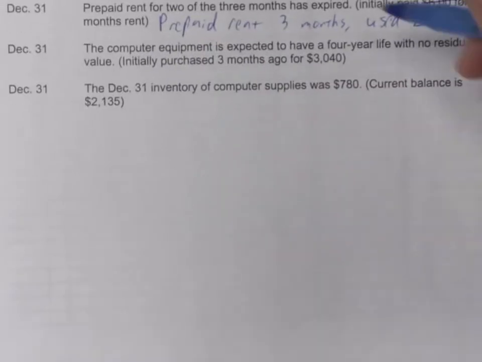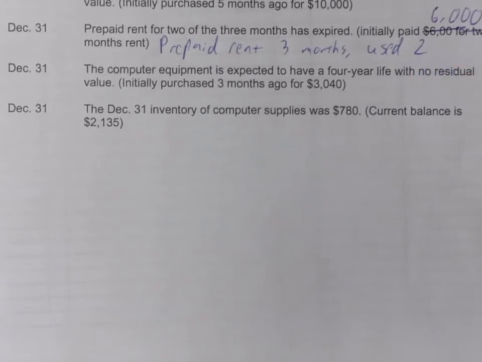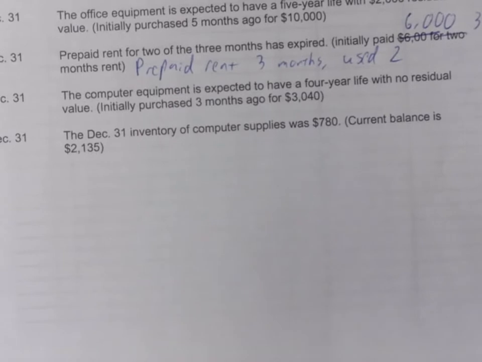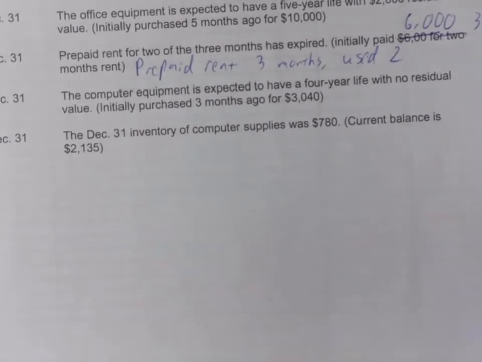Okay. The next question, I'd like to just give everybody 30 seconds to try for themselves here. The computer equipment is expected to have a 4-year life with no residual value or no resale value, and was purchased 3 months ago for $3,040. So just give it 30 seconds.